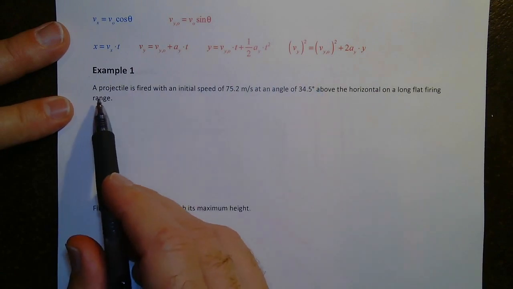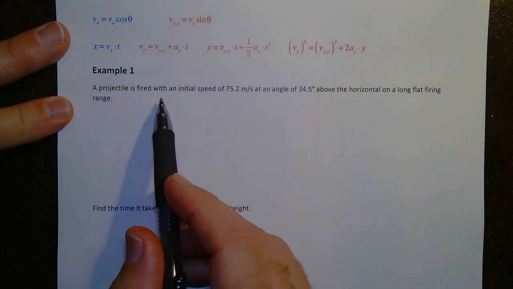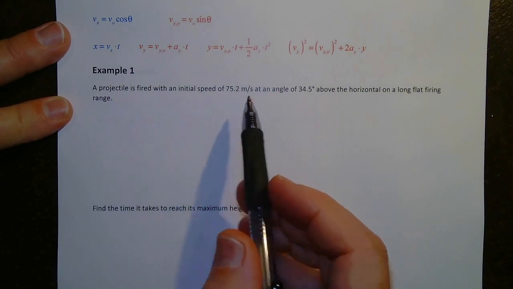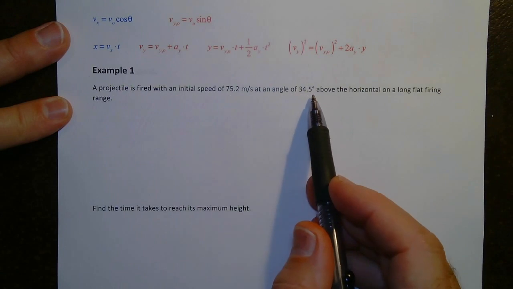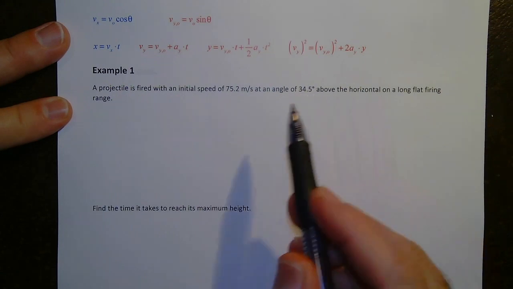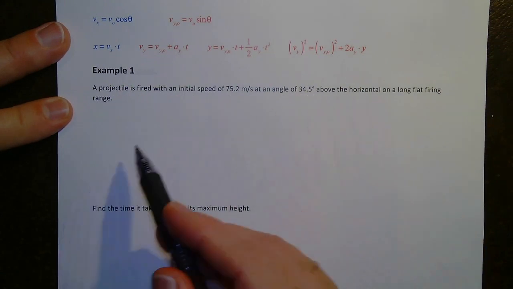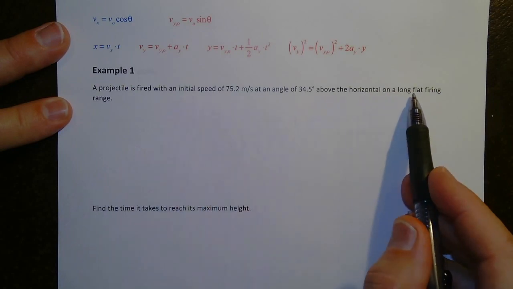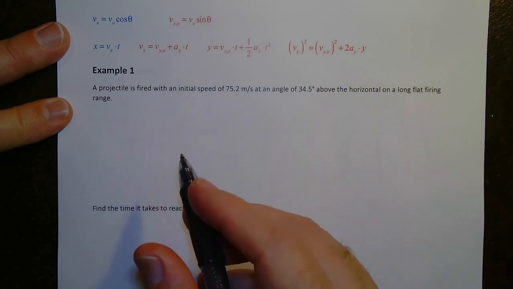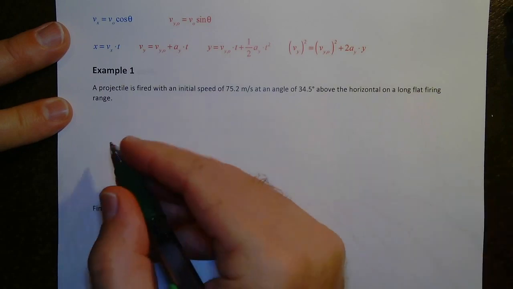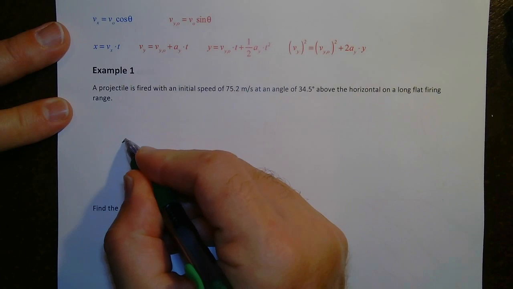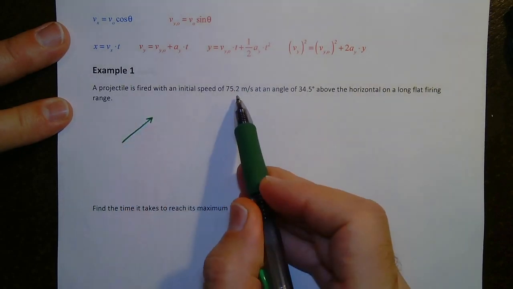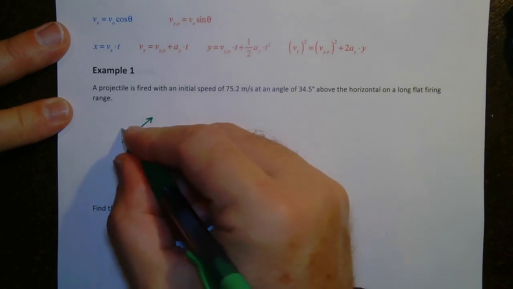So here we go. First example: a projectile is fired with an initial speed of 75.2 meters per second at an angle of 34.5 degrees above the horizontal. So that's the angle made between the horizontal and this vector, okay? Above the horizontal on a long, flat firing range. Okay, so basically here's my vector, right? Here's my 75.2 meters per second.